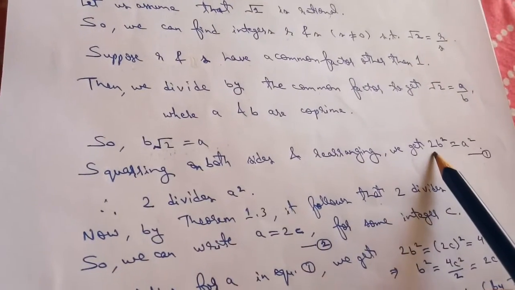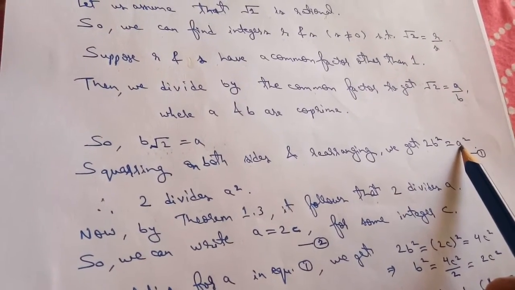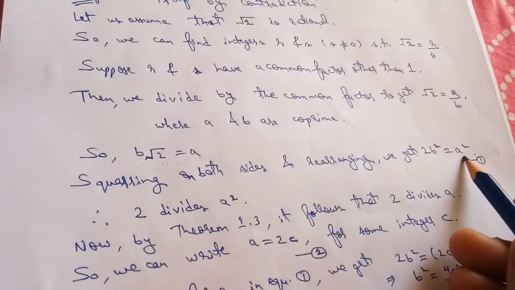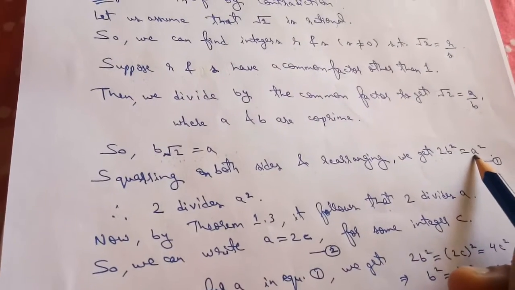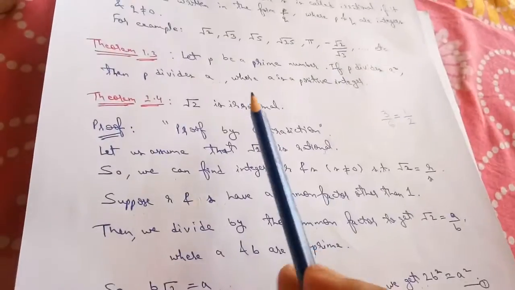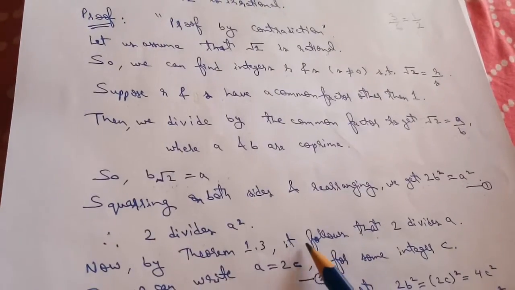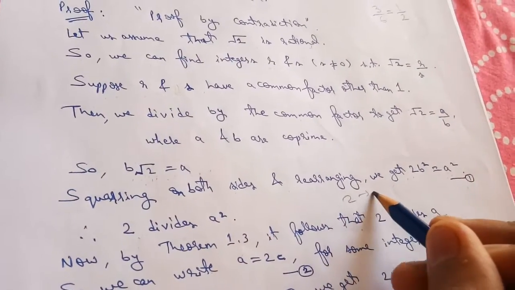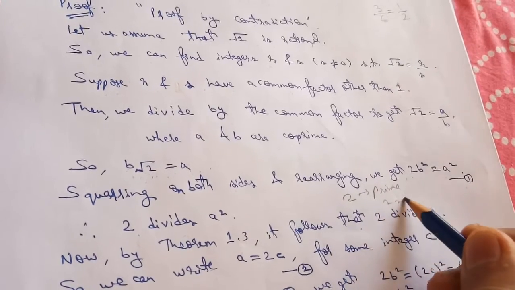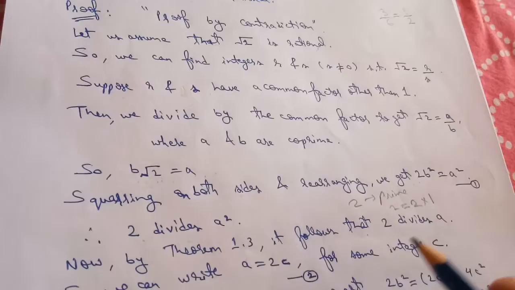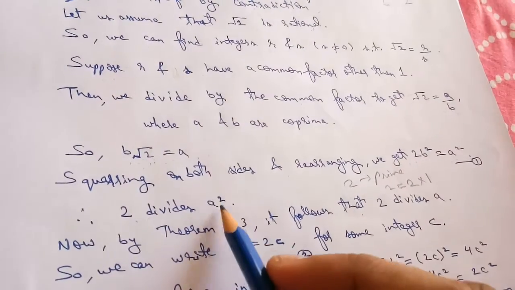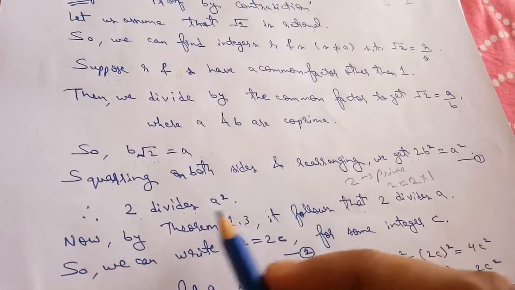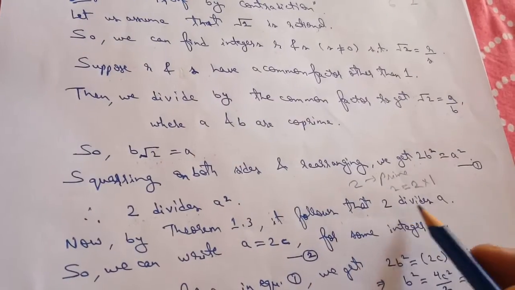So that means 2 divides a square. Why? Because 2b square is equal to a square. So 2 will divide a square also. Now by theorem 1.3, this theorem we have studied just now, it follows that if 2 is a prime number, and why is it a prime number? Because 2 can only be written in the form of 2 into 1. So it follows that if a prime divides a square, then 2 will divide a also.